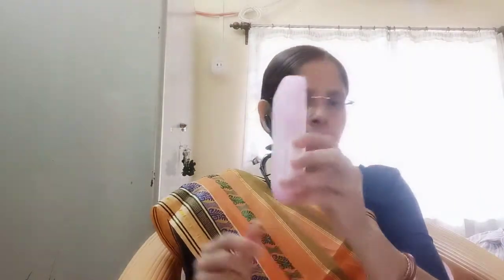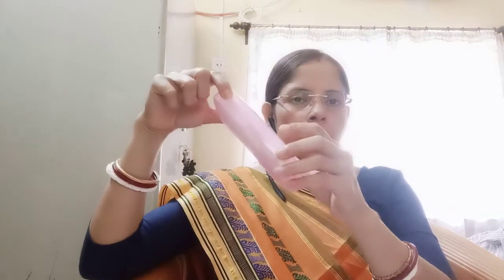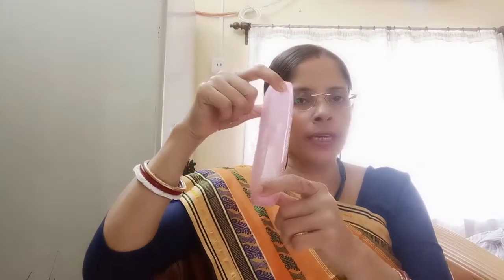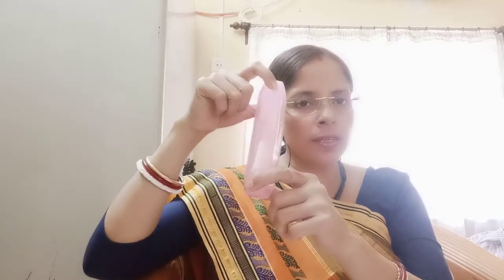Earth is bent. The earth rotates like this. If this is the earth, this is straight. It is rotating like this. This is tilted. This is the tilted motion, tilted form, and that is straight. This is tilted, this is straight.